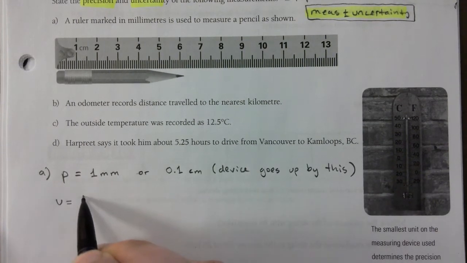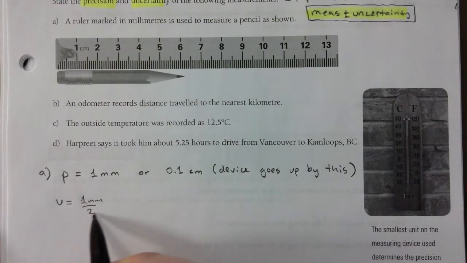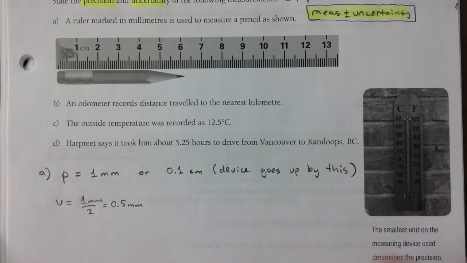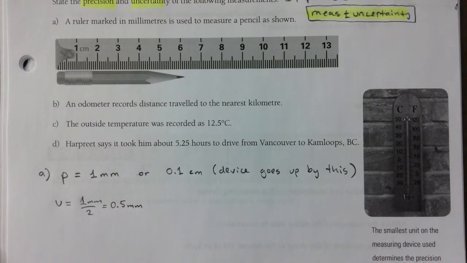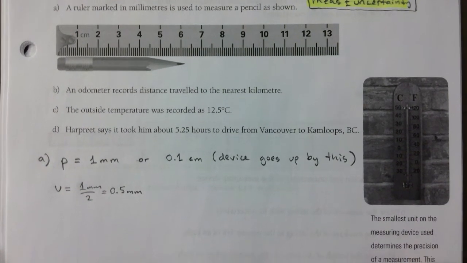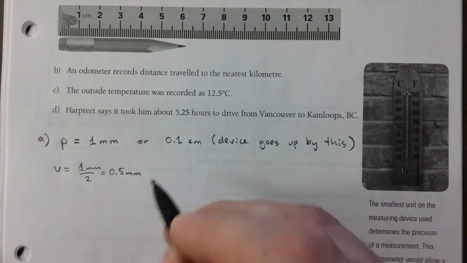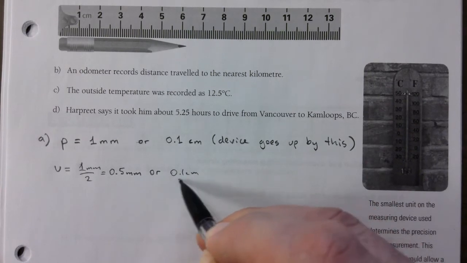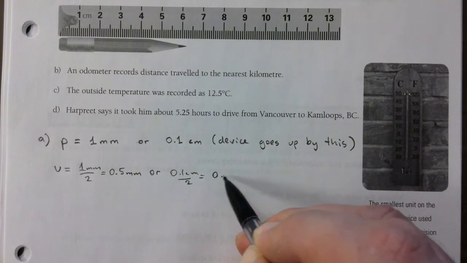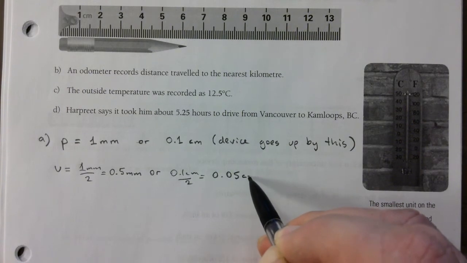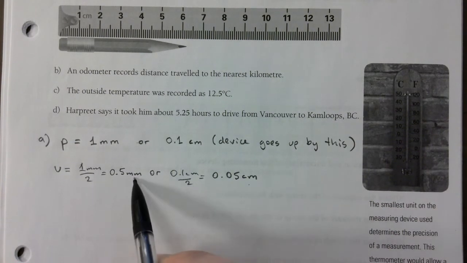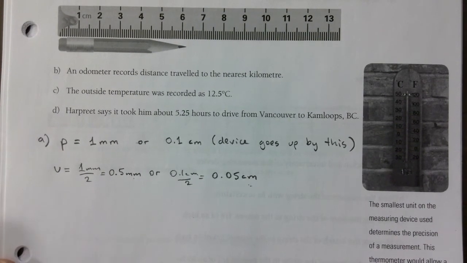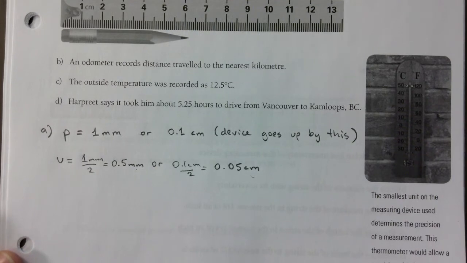Our uncertainty is 1 millimeter divided by 2, which is 0.5 of a millimeter. Or you go 0.1 centimeters divided by 2, which is 0.05 of a centimeter. As long as you're consistent with your units, you will be correct either way. Not going to happen very often, by the way.